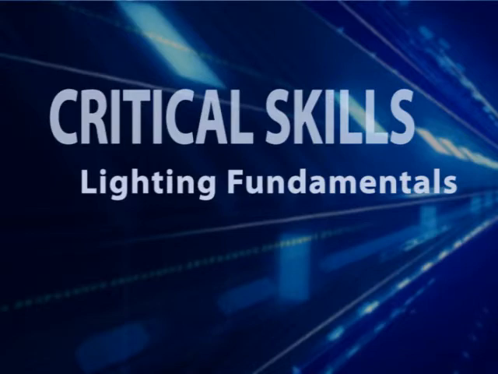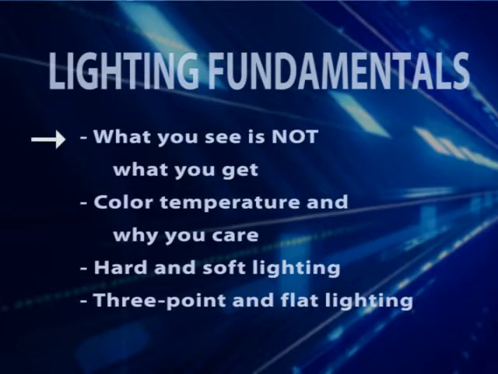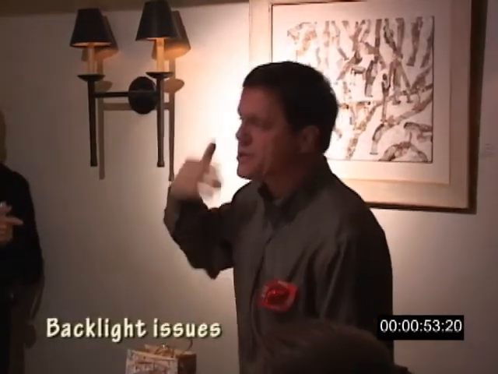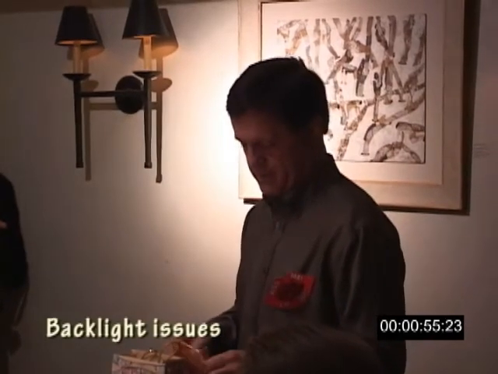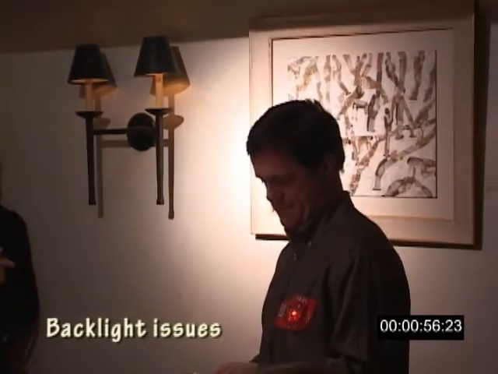Let's start with some lighting fundamentals. What you see is not what you get. It's hard to detect backlighted videos like these while you're shooting because your eyes can see the shadow detail just fine. It's your camcorder that has the problem. Ditto for stage images like these dark snowflakes.